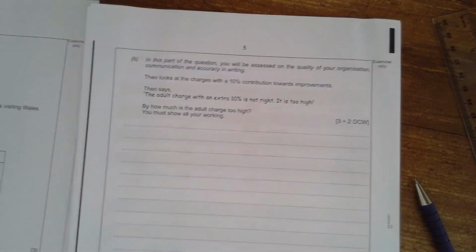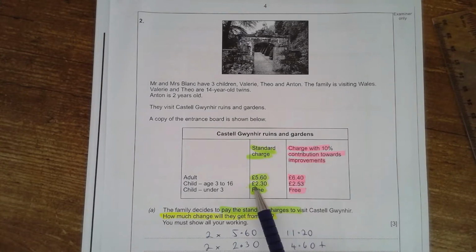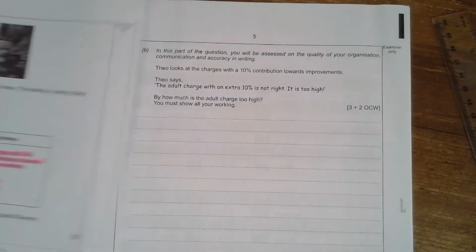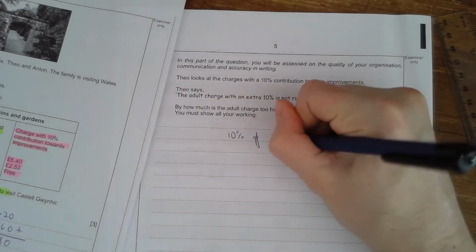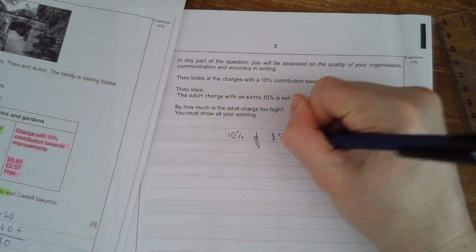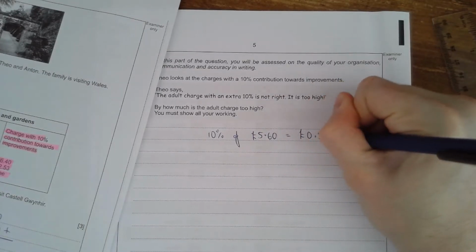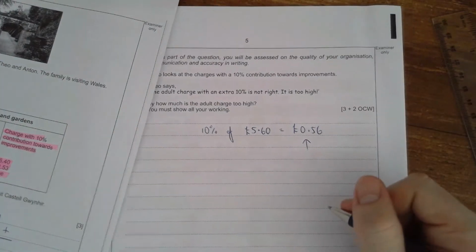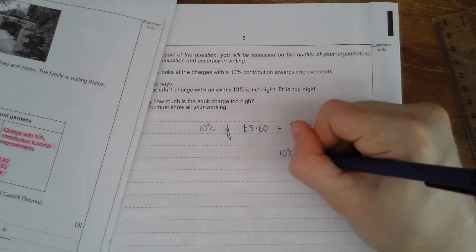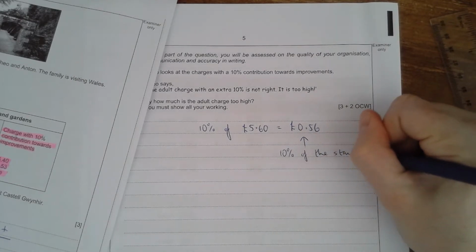So in order to do that, I'm going to go and work out, it says 10% contribution towards the improvement. So I need to go and find 10% of that first of all. So I'm going to say 10% of £5.60 is equal to, so we divide that by 10 to get 56p. All I'm going to do now is put an arrow pointing to that and just explaining what this is. So this is 10% of the standard adult charge.